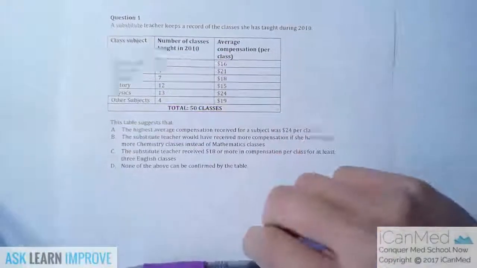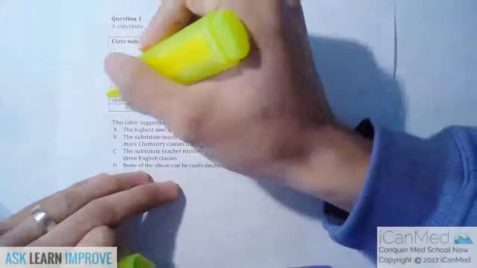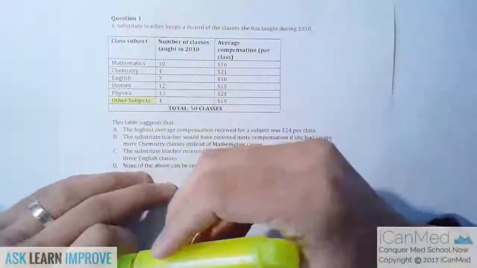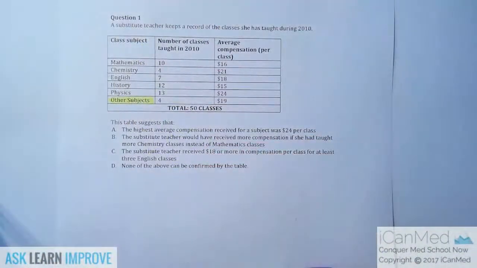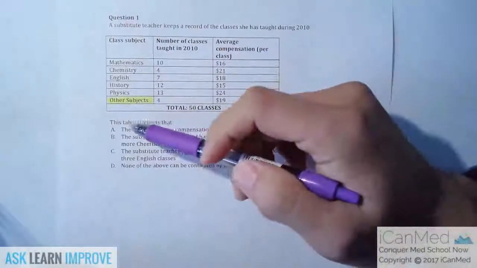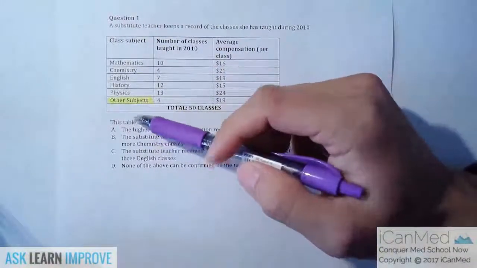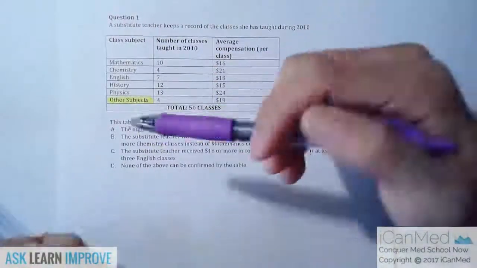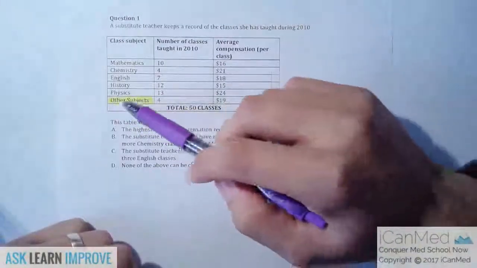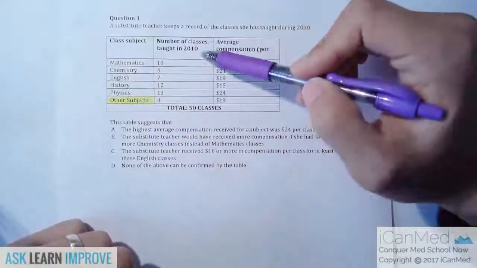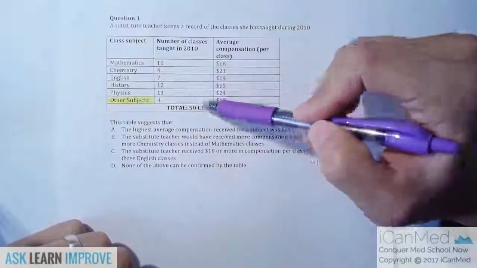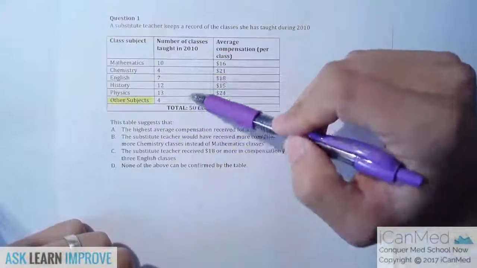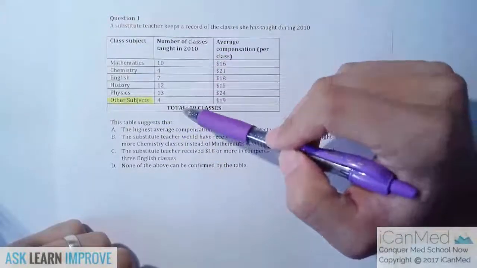So one thing to take note of is here I've got other subjects. So it's probably multiple subjects combined. So maybe it was 4 different subjects that only had one class each, so they just combined it all into one label probably. And then here, number of classes taught. Total classes is 50, but you don't really have to add that up. You should add up to 50.